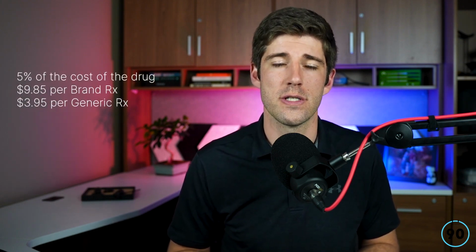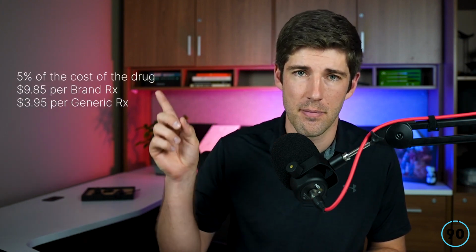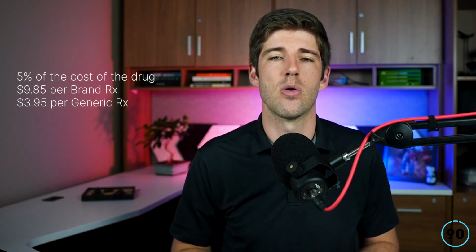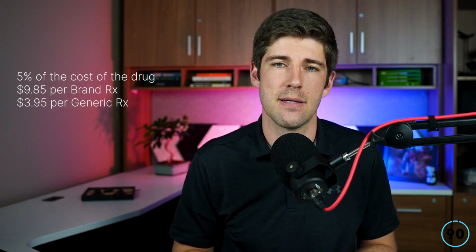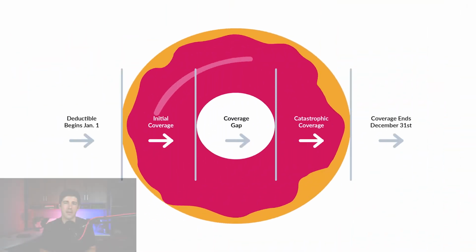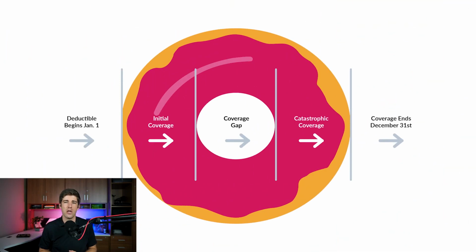Now, once you've made it out of the donut hole, you are ready to move into catastrophic coverage, where you would be responsible for the greater of either 5% of the drug cost or set copayment amounts that are shown here based on brand and generic drugs. Whichever is the higher amount between these set amounts and the 5% number is the amount that you'll pay. Now, there is no out-of-pocket max in the traditional sense like what you're used to. You will still have those amounts to pay while in catastrophic coverage until January 1st, where you will go all the way back to the deductible phase and you start this whole process all over again.